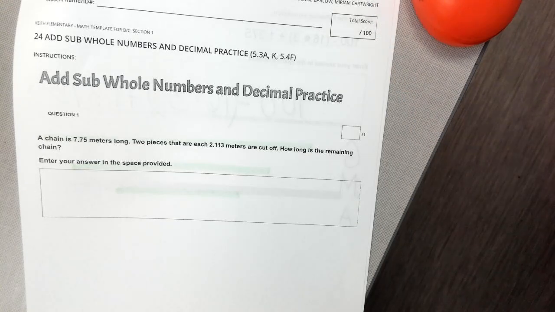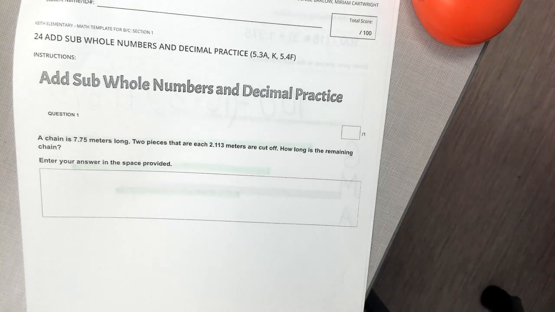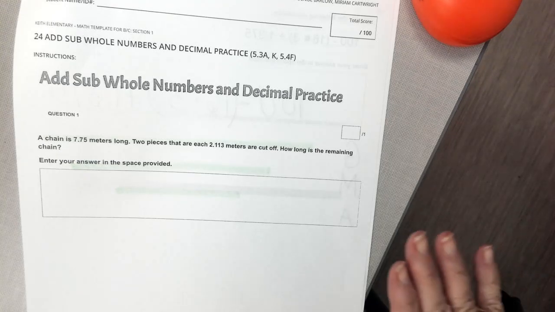A chain is 7 7/75 meters long. Two pieces that are each 2 113 thousandths are cut off. How long is the remaining chain?